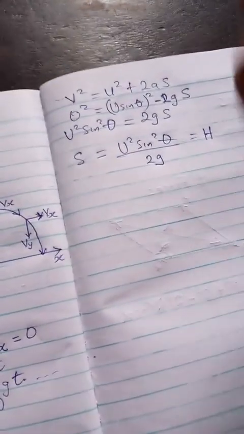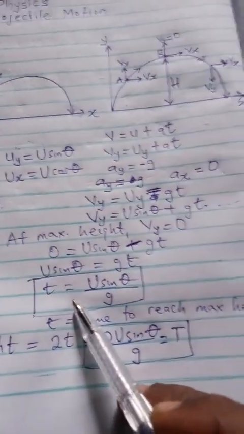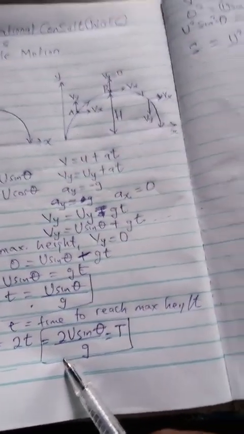So with this video, I believe you can understand how we obtain the maximum height of a projectile, how we also obtain the time of projectile to reach the maximum height, and also how we obtain the time of flight of a projectile.